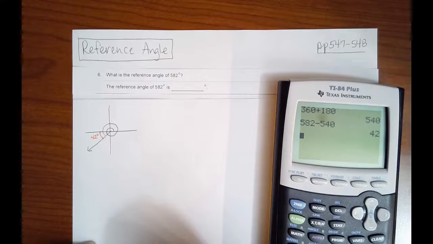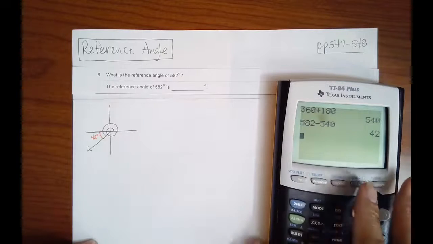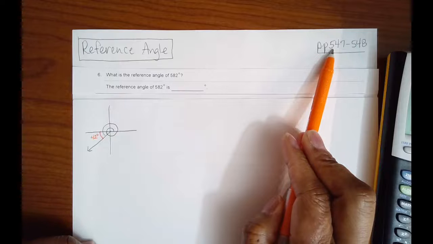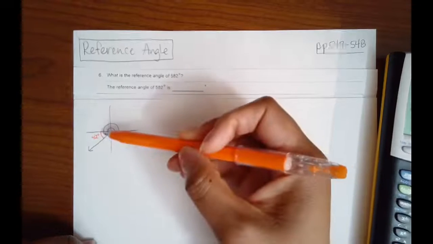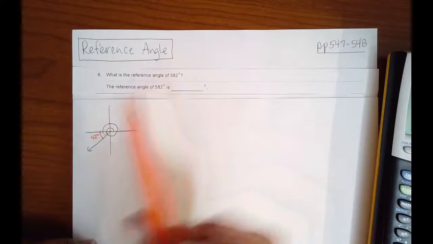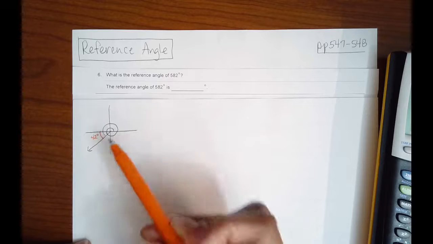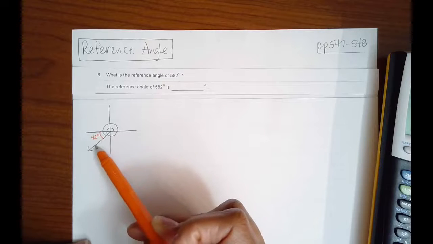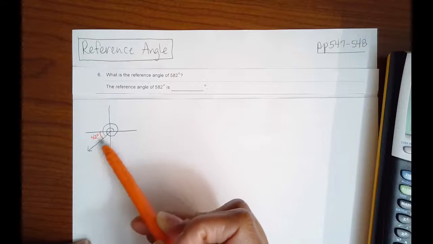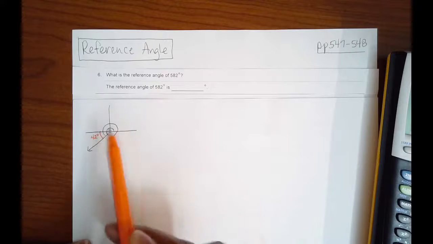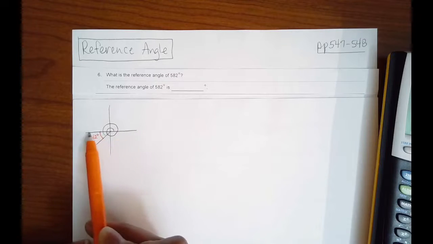So based on the definition that you can find in your ebook on page 547, it says that the reference angle is the acute angle that is made from the terminal side of the angle, in other words, where the angle ends or stops, and the x-axis.